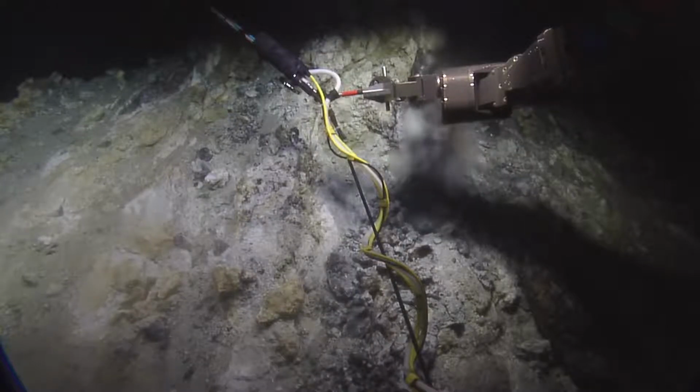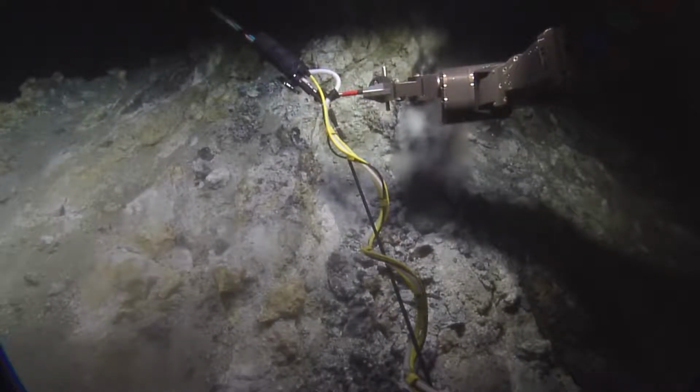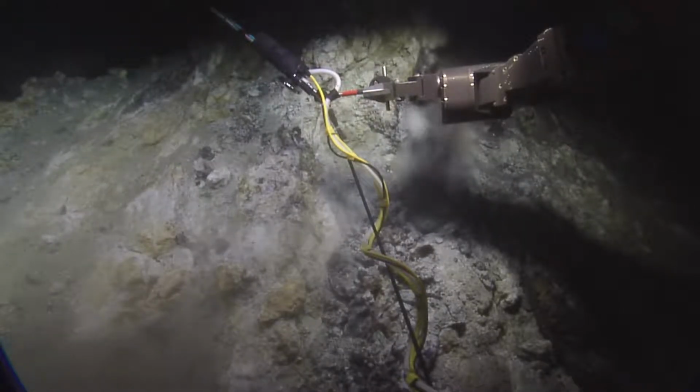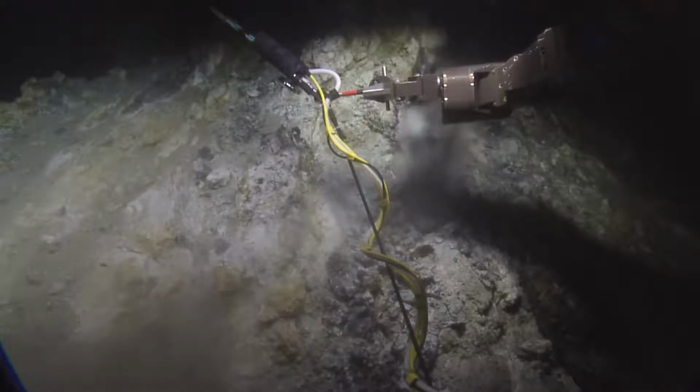Yeah, do you want me to reposition that wand? Yeah, let's get a little closer to the vent field and wait for the dust to settle a little bit.